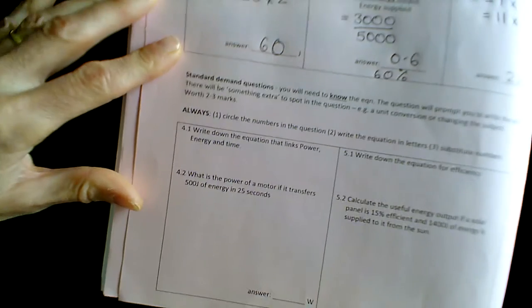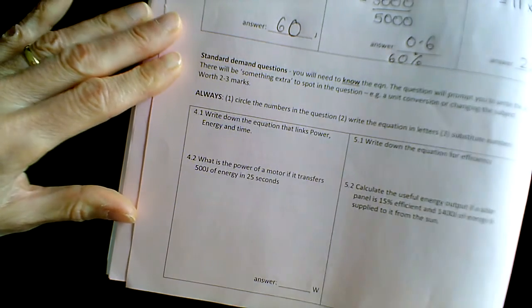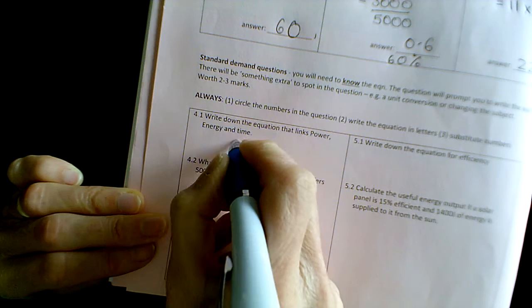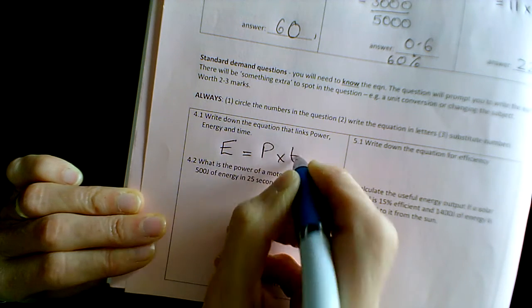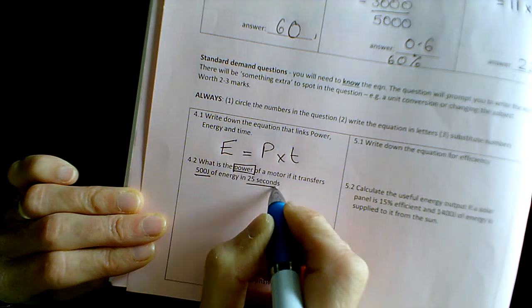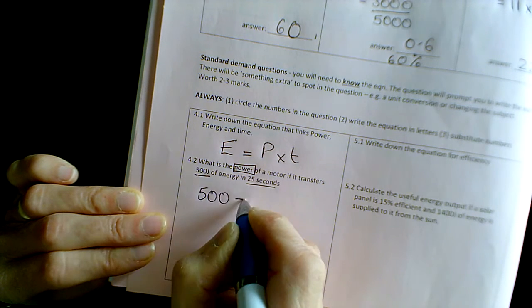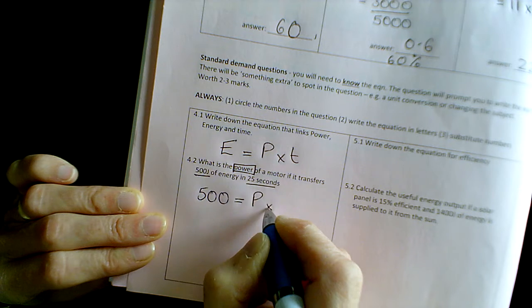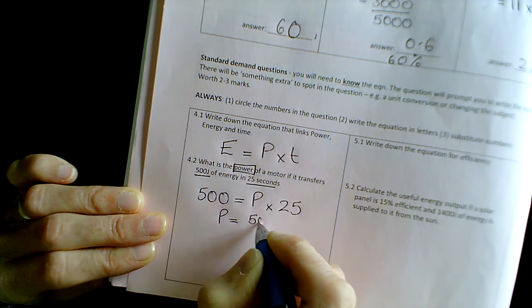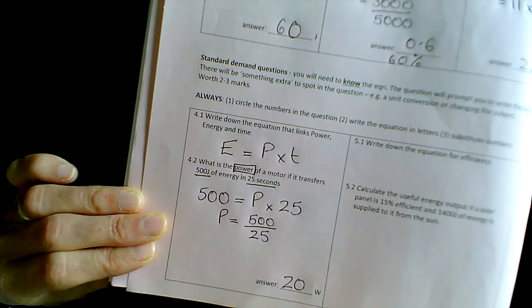Okay, standard demand, where you are asked to know the equation. So write down the equation that links power, energy and time. So E equals P times T. This time they're asking you for the power, underline the given values. So your energy is 500 equals power that you don't know multiplied by the time, 25 seconds. So your power is 500 divided by 25, and that gives you an answer of 20 watts.